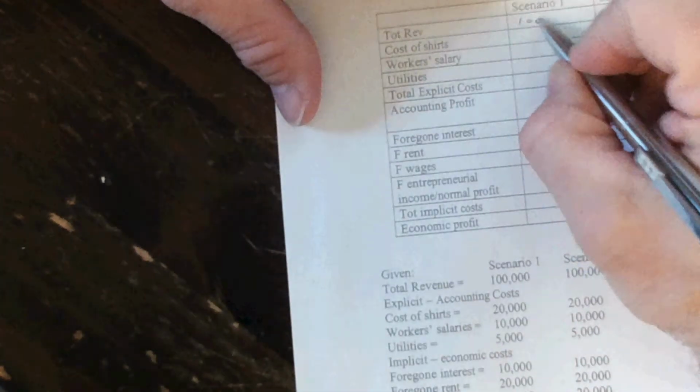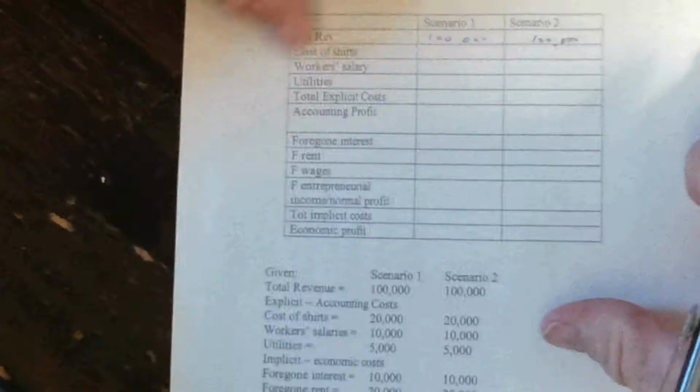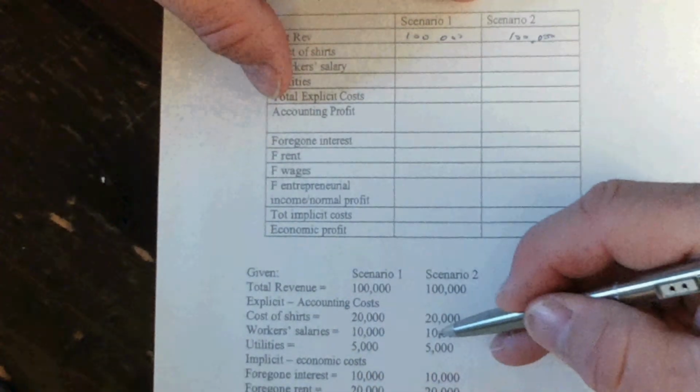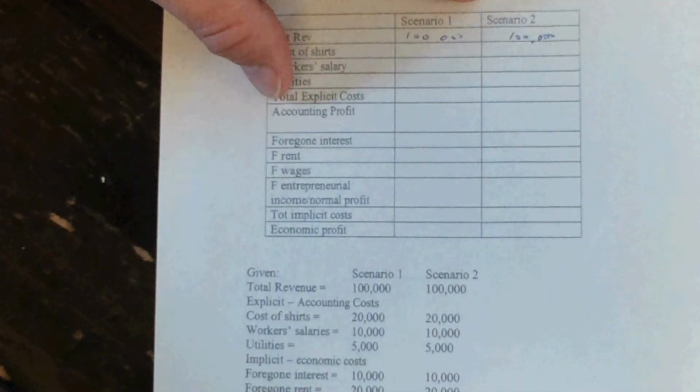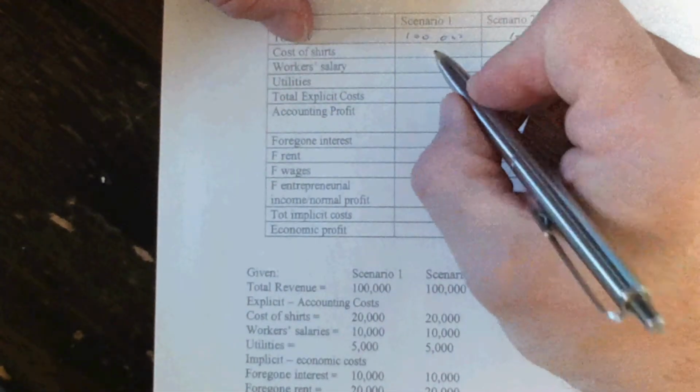So let's say in both scenarios someone's making $100,000 and each person has the identical accounting costs. They actually are cutting checks to buy things from other companies to use in their factories. So the cost of shirts is $20,000.